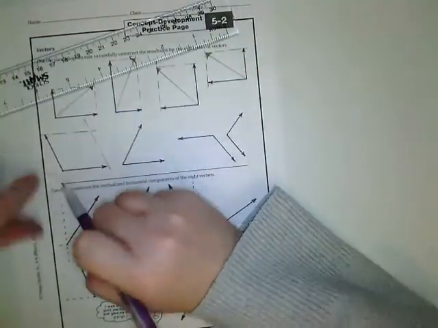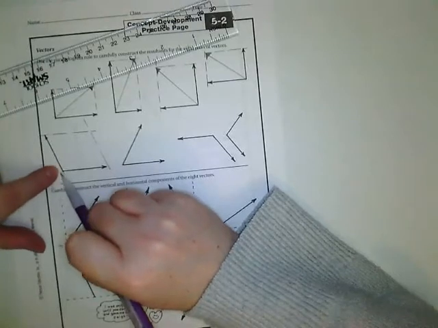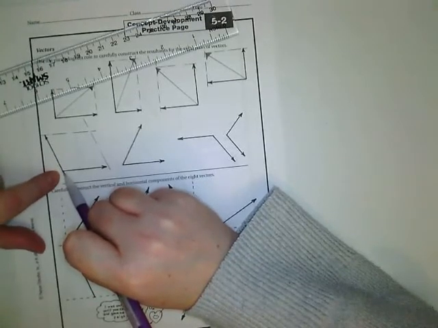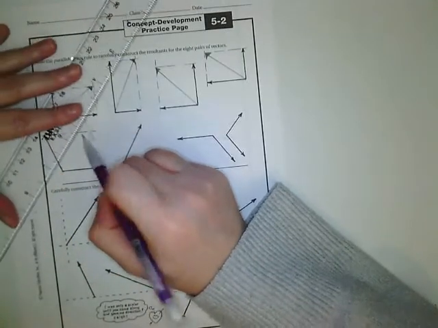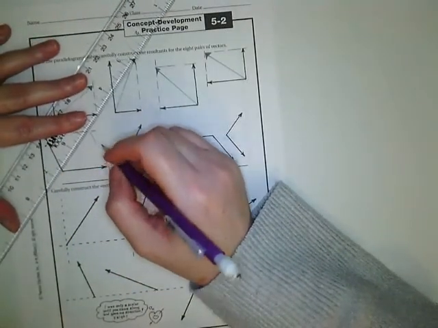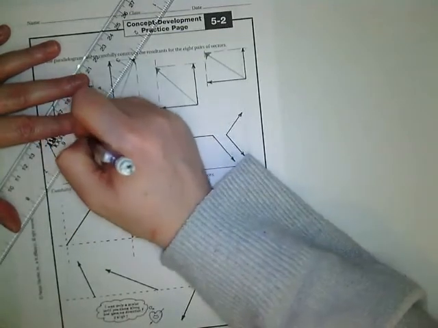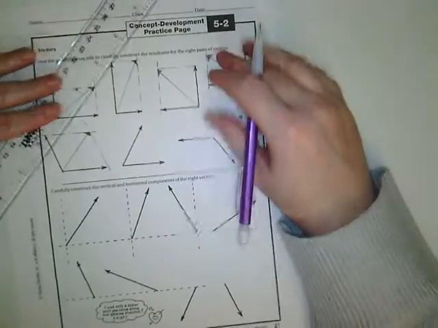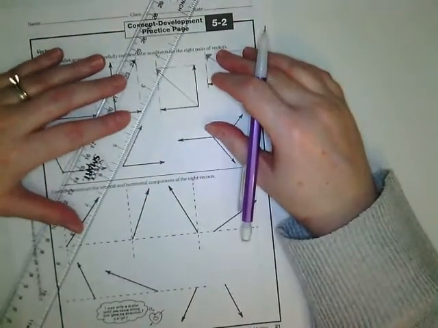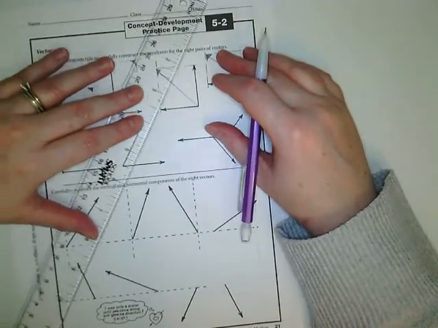And then my resultant is still going to go from where the ends of my two vectors meet to where my new two vectors that I've drawn parallels for meet. Okay, so there's my resultant. So for this one, it's like this.